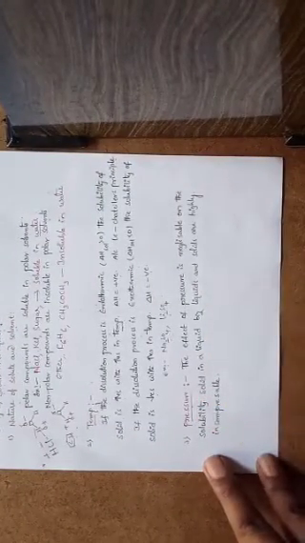And the third factor is pressure. There is no effect of pressure on the solubility of a solid in a liquid, because solids and liquids are highly incompressible. So this is about the solubility of a solid in a liquid.